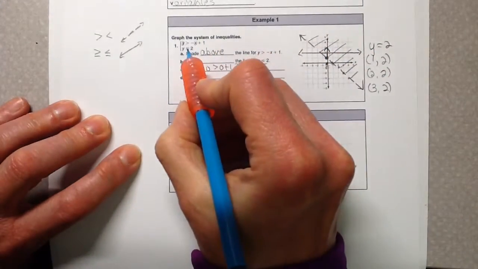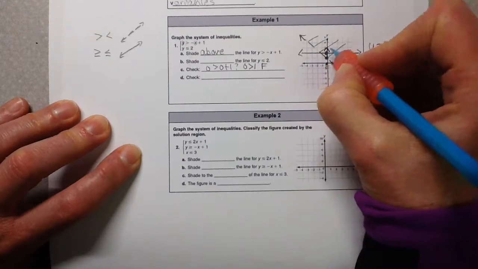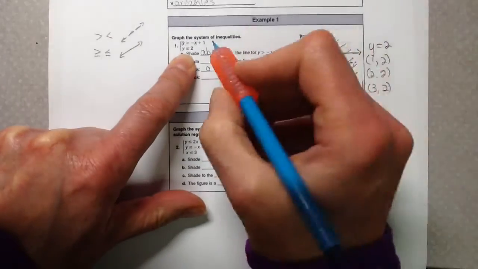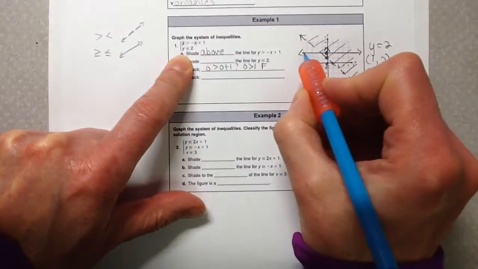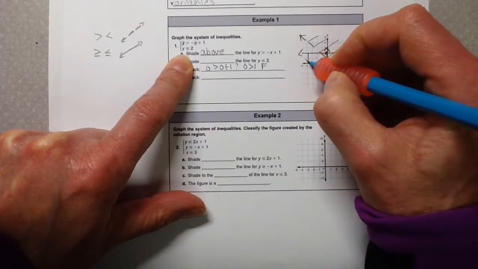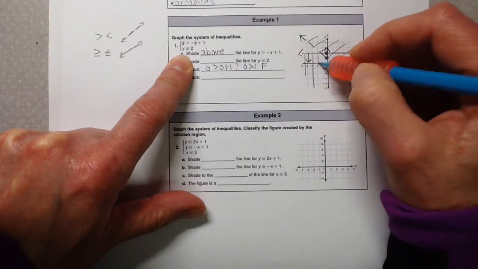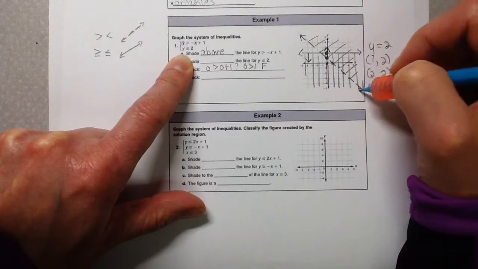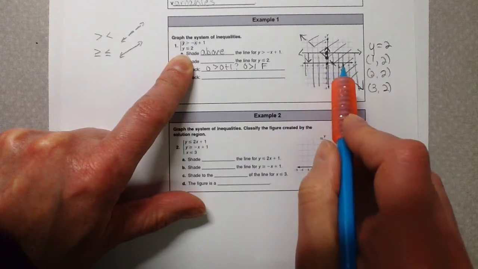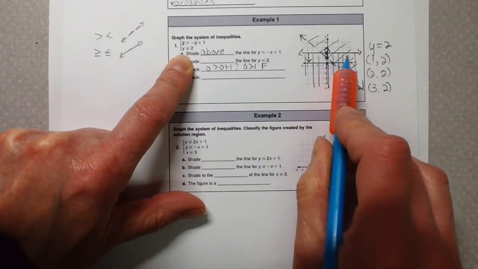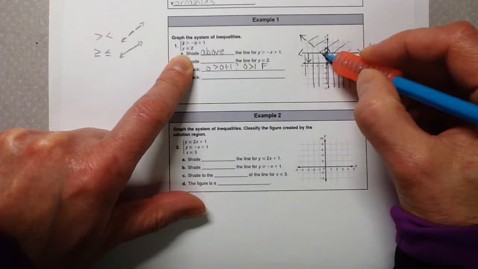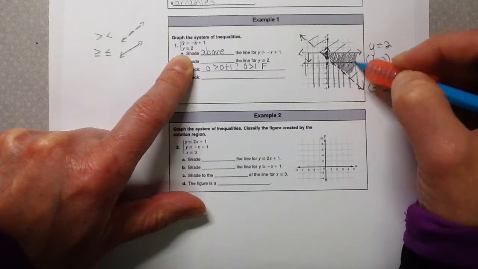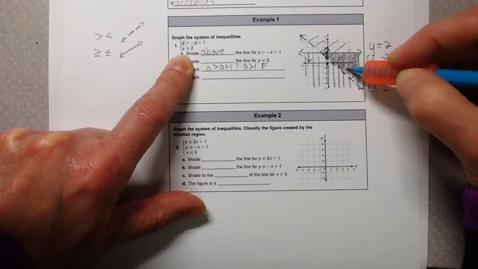Now we have to decide where we're going to shade. Well, if we go right back to the y-intercept, this says less than or equal to. And because of that, again, the line is solid. So we want to shade below. So now you can see where the solution area is. The solution area is what the shading that they both have in common. So it's right here. And what I'd like you to do is make that area nice and dark, so you can see where the solution area is.